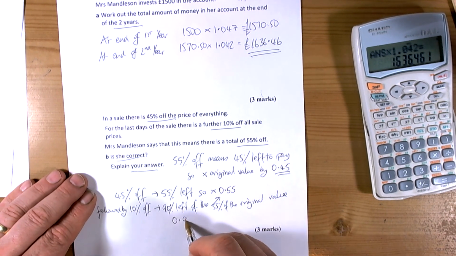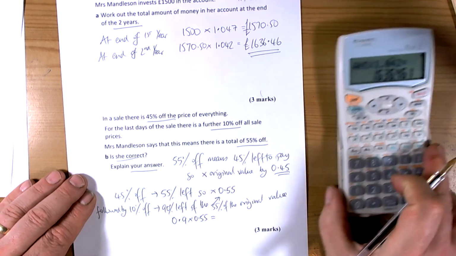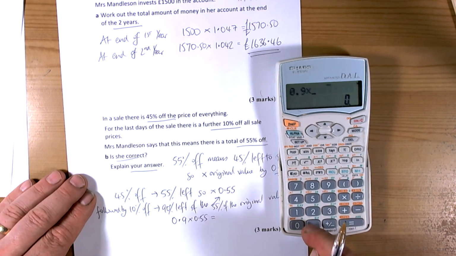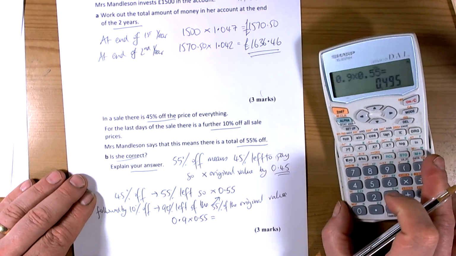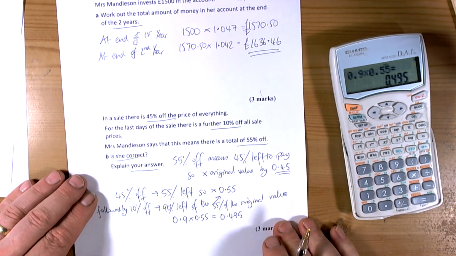So we end up doing 0.9 times 0.55, which gives 0.495.